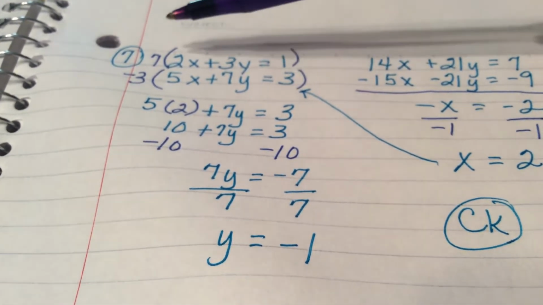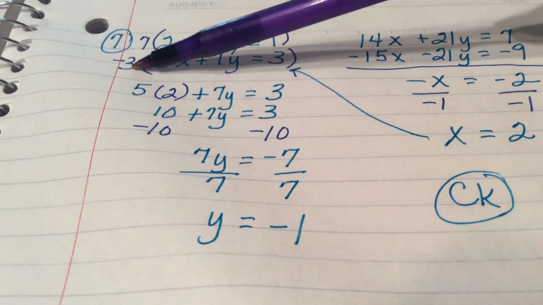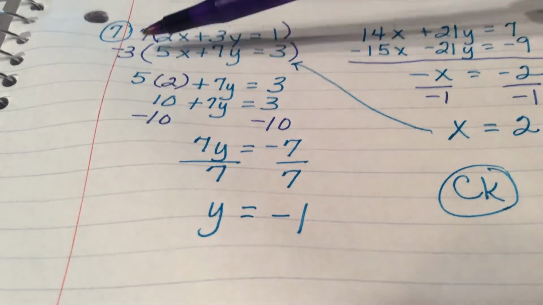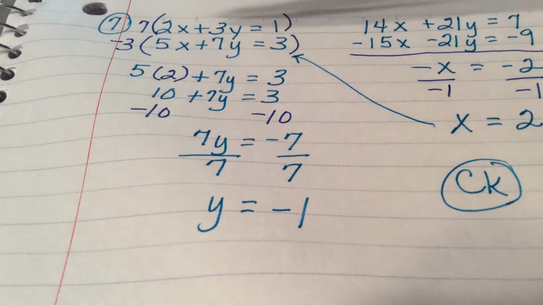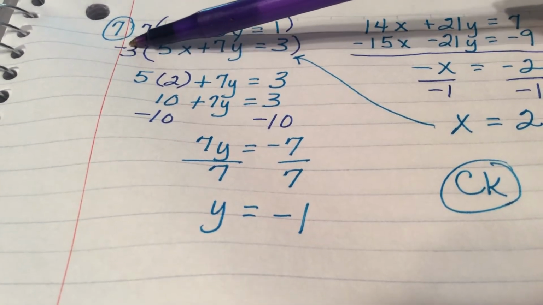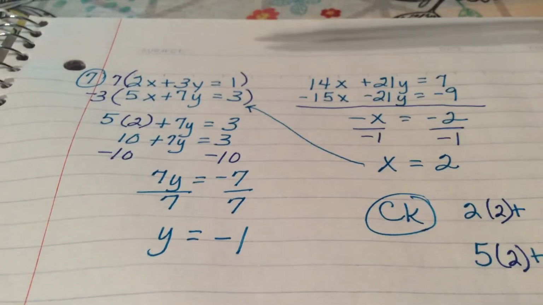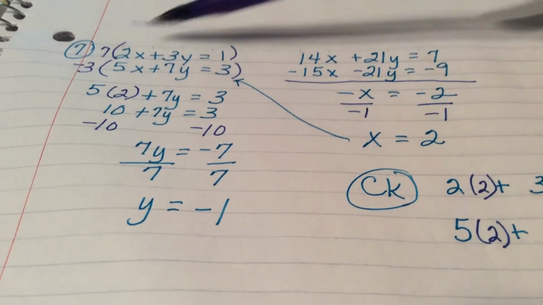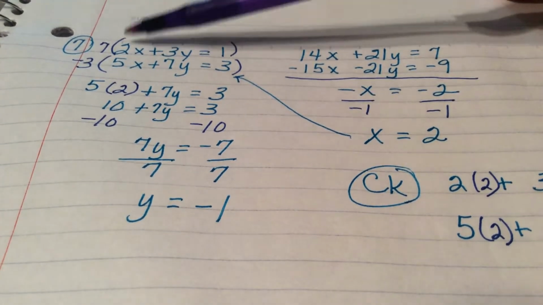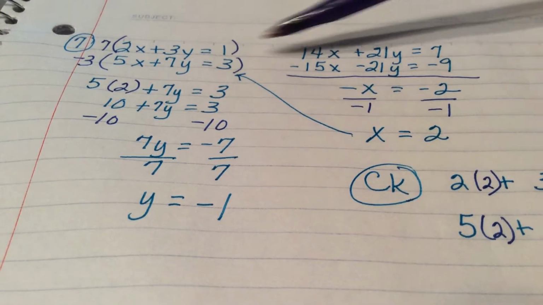Now, when you go to your work, this is really where it's important that you go side by side. I decided this time to show you that I'm going to get rid of the y's. So I'm going to multiply this by 7 and multiply this by 3. Okay, and now these signs are alike, so I need to change one of them. This time I chose to change this one. It doesn't matter. Okay, so side by side, 7 times 2 is 14x. 7 times 3 is 21y. 7 times 1 is 7.